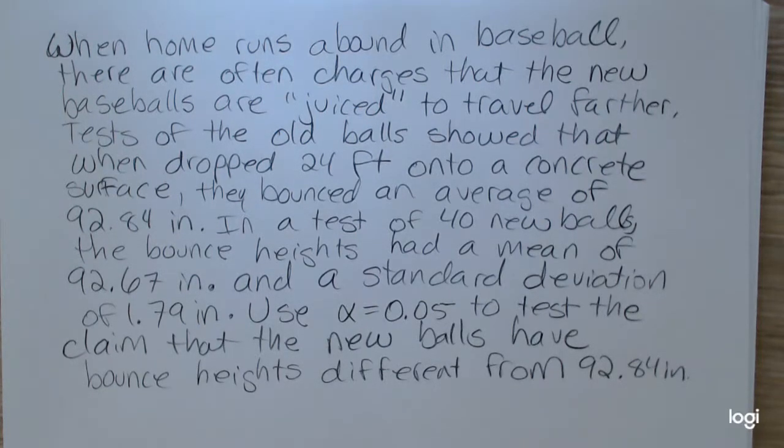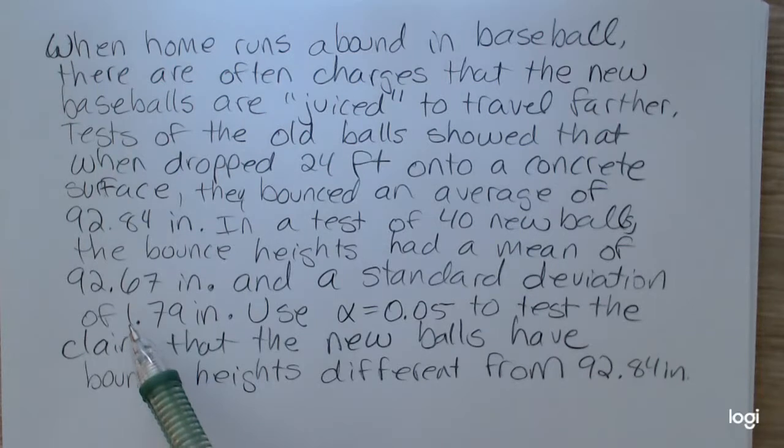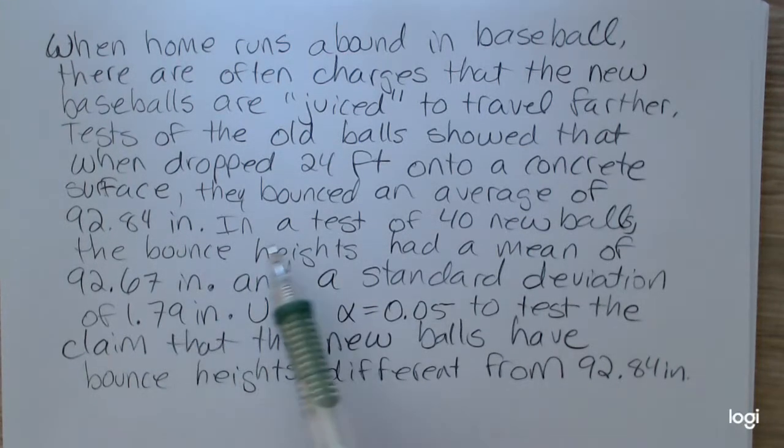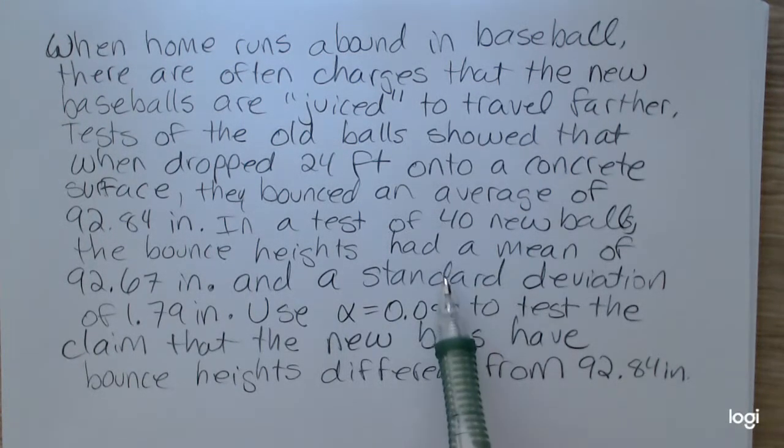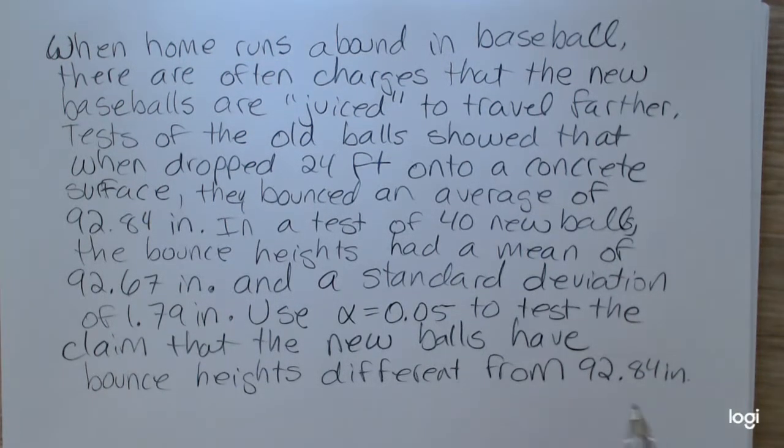Nowhere in the wording of this problem does it say that we are to assume the population standard deviation is any particular value. What we have is the sample standard deviation because it comes from the sample of 40. If they said assume the population standard deviation is any particular value, we would be using a z-test. Now the conditions are met to use a single sample t-test because our sample size is more than 30.